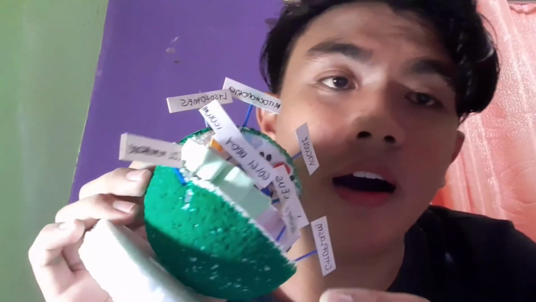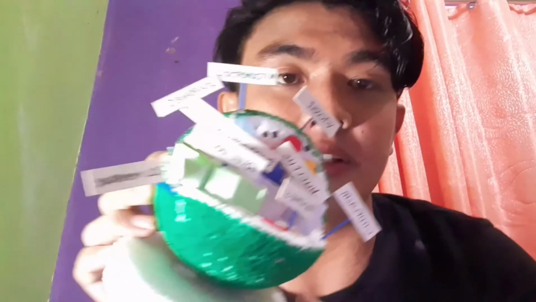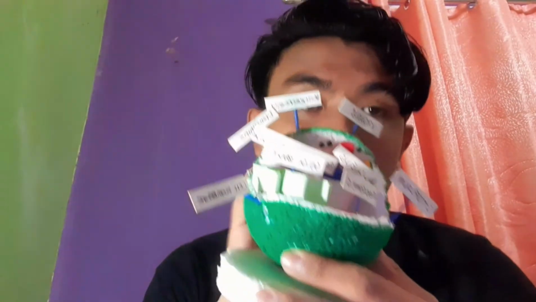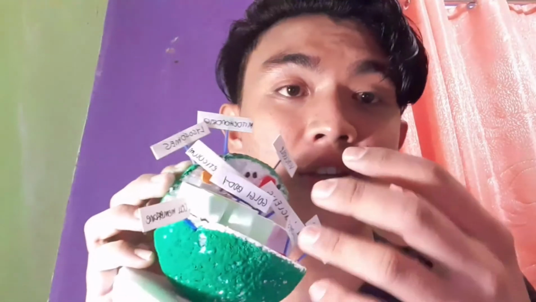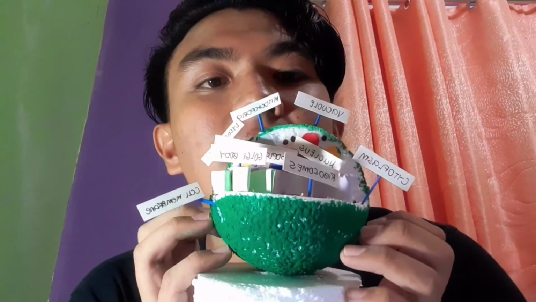I've only labeled 9 major parts of the animal cell because I can't fit the little parts of the cell in my model. We have vacuole, cytoplasm, nucleus, endoplasmic reticulum, Golgi body, ribosomes, cell membrane, mitochondria, and lysosome. So there are 9 parts in here. And yeah, that's basically it.